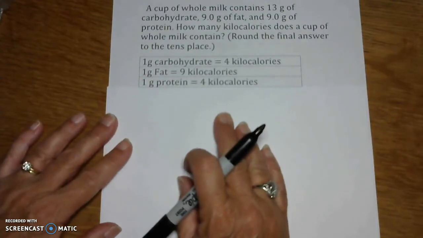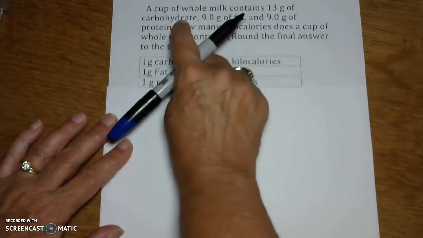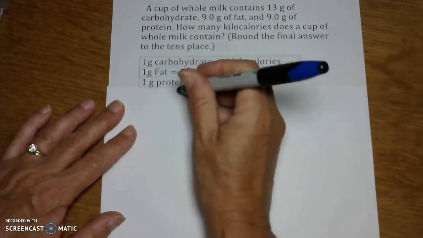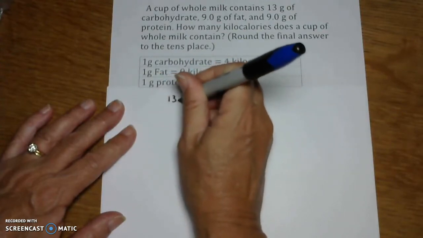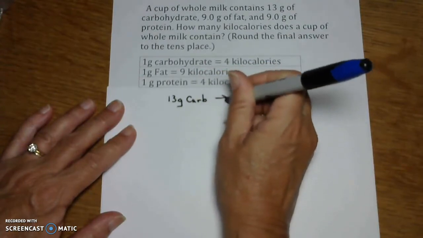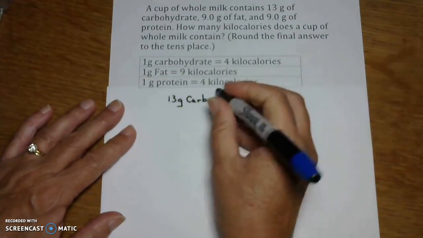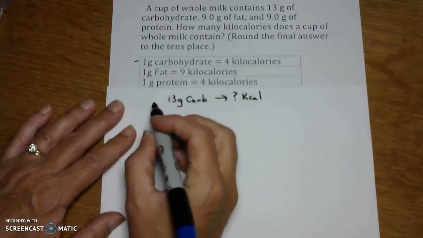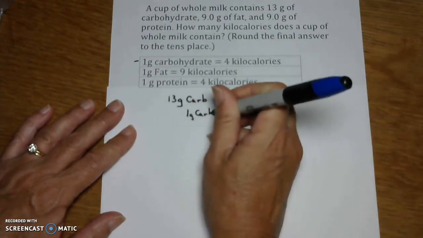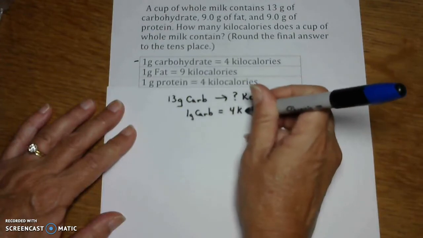from each one. So our first problem is we've got 13 grams of carbohydrate. How many kilocalories will we get? So we're starting with 13 grams of carbs, and we're going to get an unknown number of kilocalories. We can use this relationship right here, that 1 gram of carb is equal to 4 kilocalories.